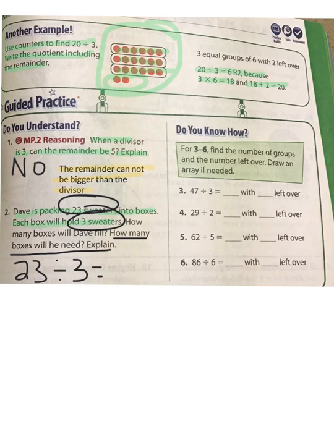I know that 3 times 8 is 24. That would be too many, so I need to go down one. 3 times 7 is 21. And then I have to count up to 23. So I would have 7 boxes full with a remainder of 2 sweaters in another box that is not full.